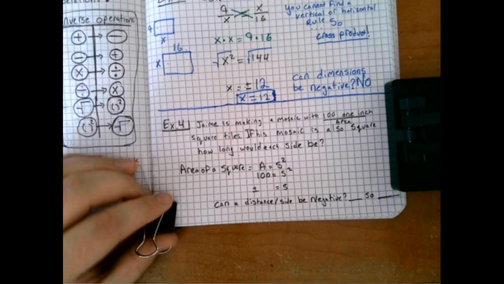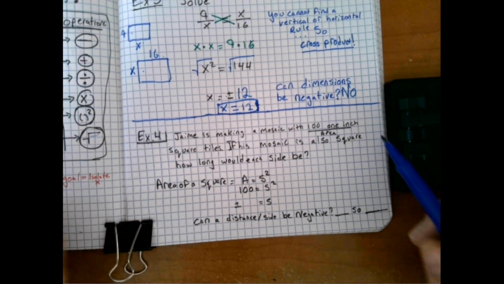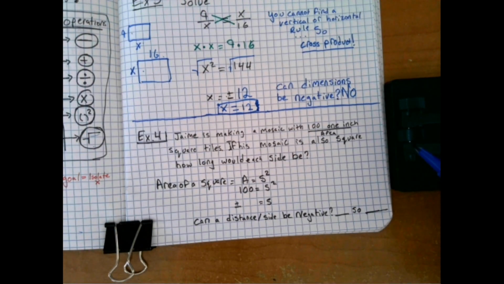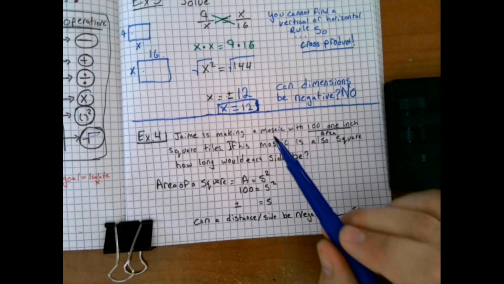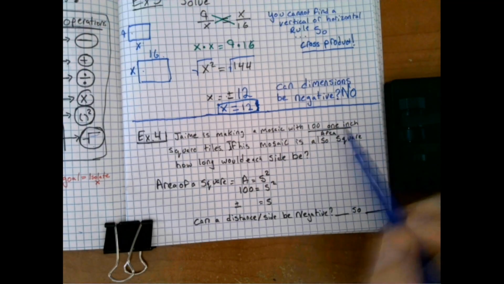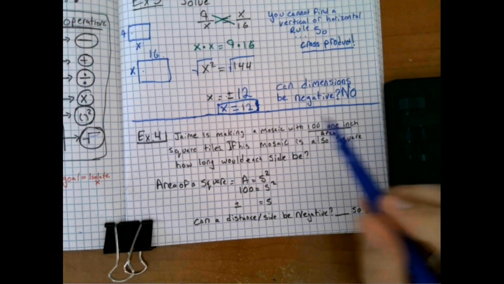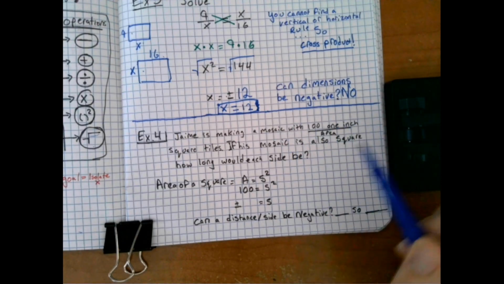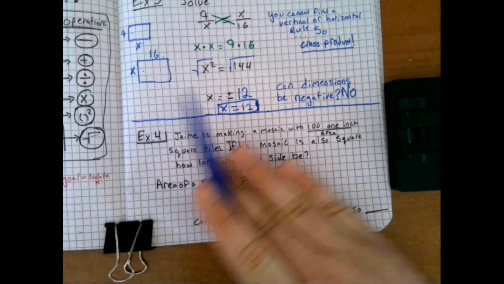Now, example 4 is about a mosaic. Jamie is making a mosaic with 100 1-inch square tiles. If his mosaic is also square, how long would each side be? Now, 100 1-inch tiles is the area of the mosaic, because a mosaic is a beautiful piece of artwork made out of tiles laid edge to edge.